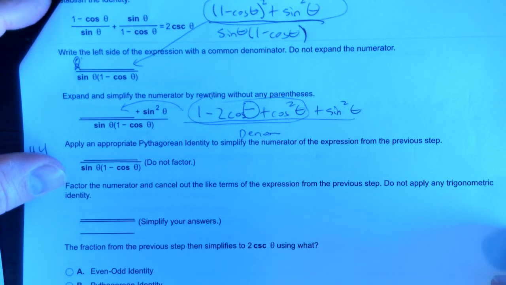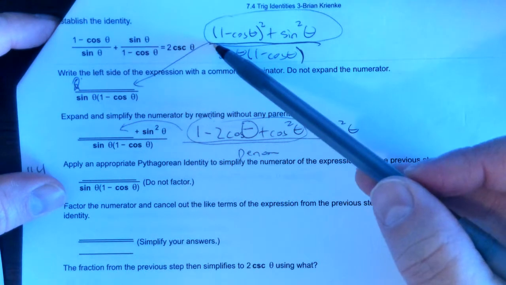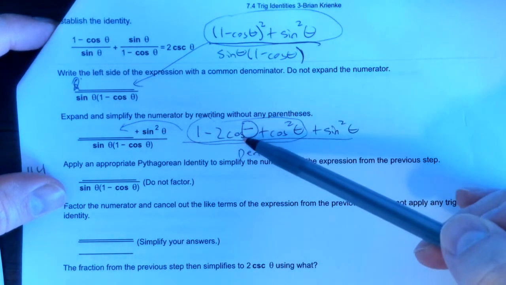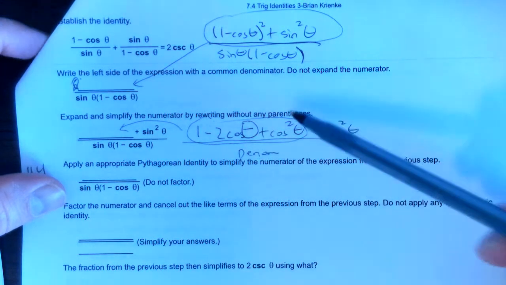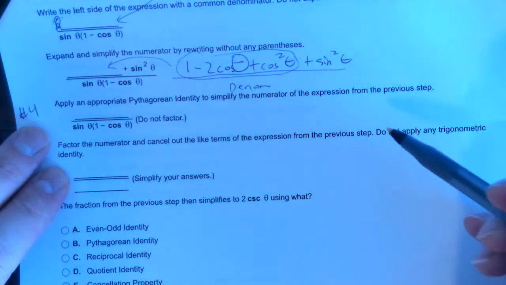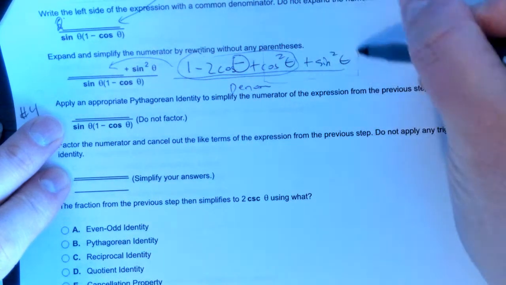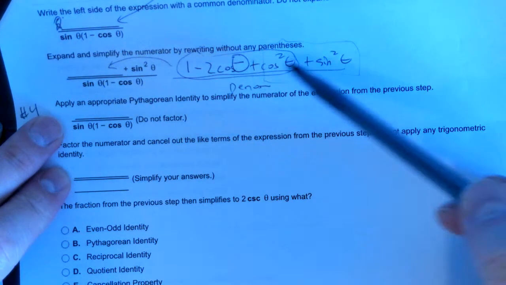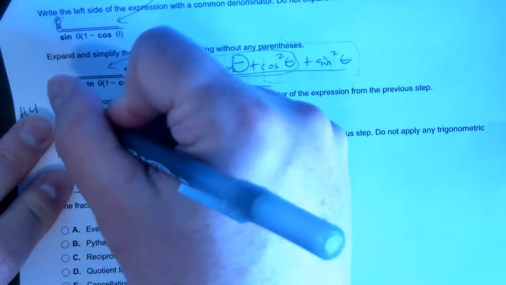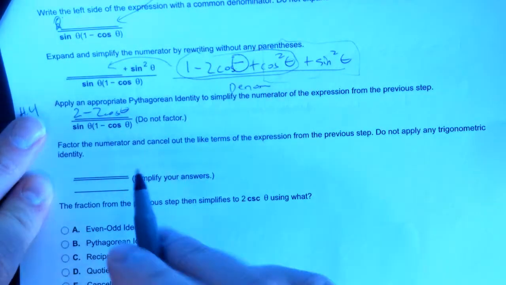So basically, doing FOIL, 1 times 1 is 1, then you've got a negative cosine minus another one, it's negative 2 cosine, and then plus cosine squared. Then at this point, apply your Pythagorean identity so you know this part turns into 1, and then you've got 1 plus 1 is 2. So we have 2 minus 2 cosine theta, and then they just want you to factor out a 2.